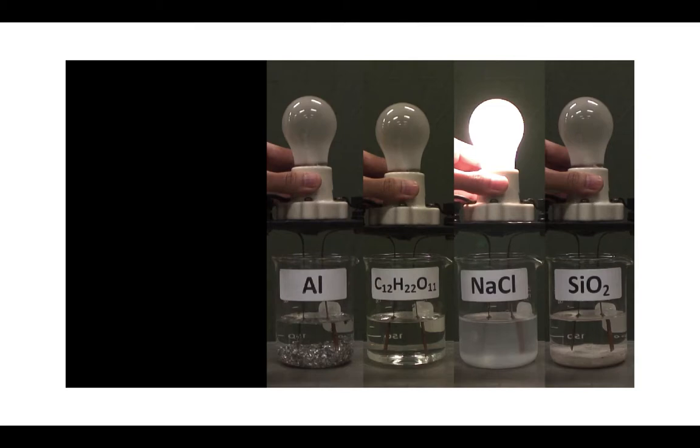Our sugar and our silicon dioxide are still not conducting electricity, so covalent solids, covalent solutions do not conduct electricity. Water is a covalent liquid. It didn't conduct electricity. So far, no covalent compounds are conducting electricity at all.